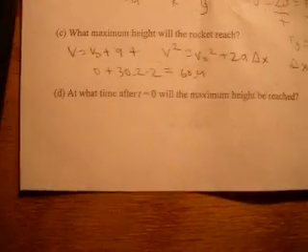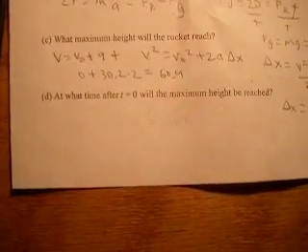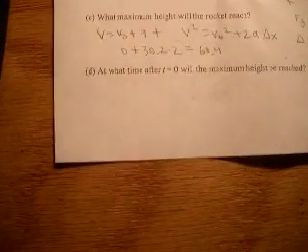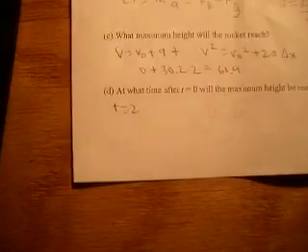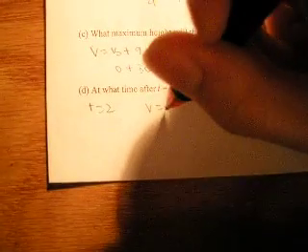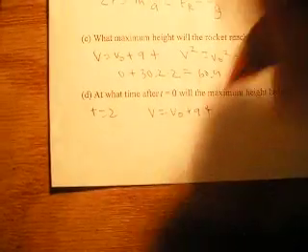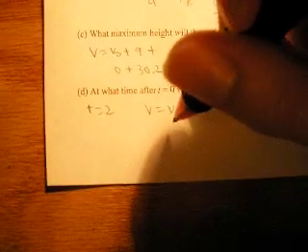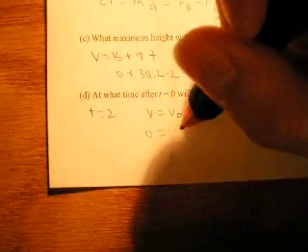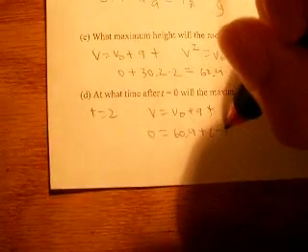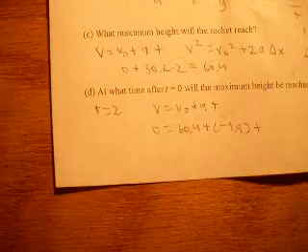Final portion of this: at what time after t equals 0 will the maximum height be reached? Once again, this will have to be done in 2 sections. The first section, t equals 2. That's given to us. For the next section, we can use v equals v naught plus at, with v as 0, v naught as 60.4, a as negative 9.8, and solve for t.